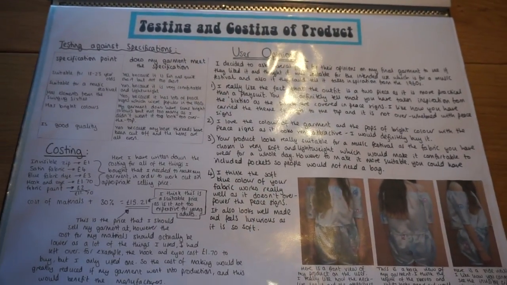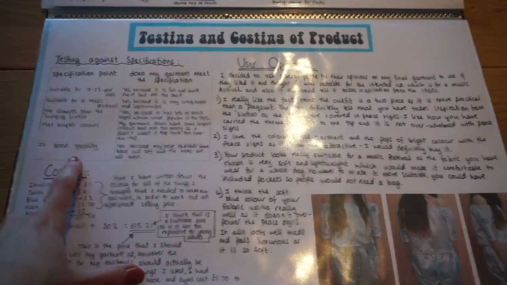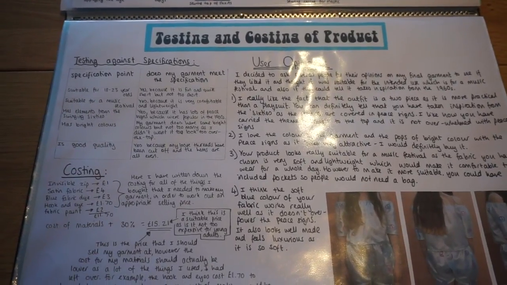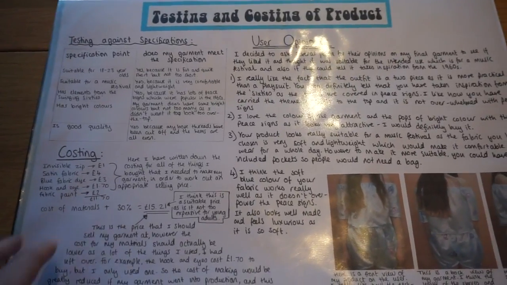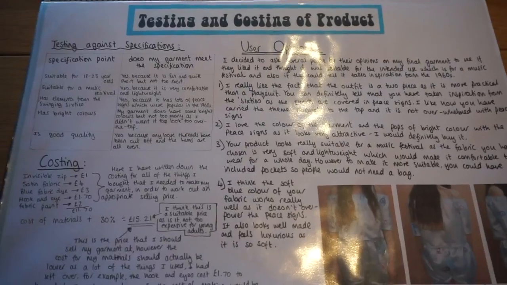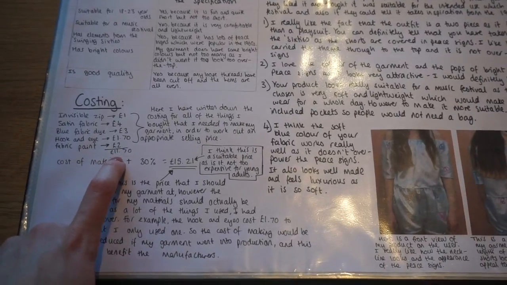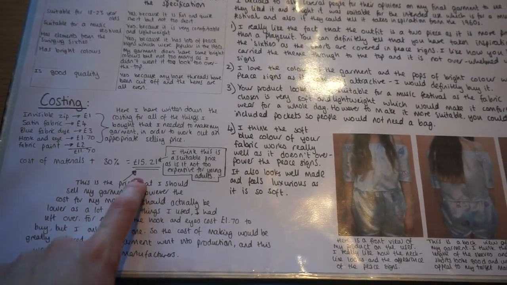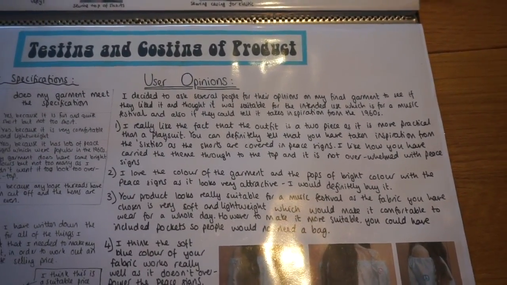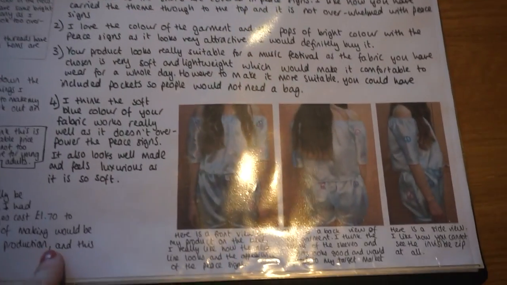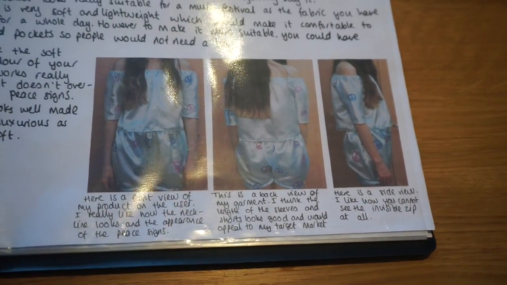Then I tested out my product. So I made some specification points that needed to happen in order for it to fit my brief. So was it suitable for 18 to 23-year-olds? Does it have elements from the swinging 60s? And I wrote about why my garment does fit the specification. I also wrote about costings. So I added up how much it cost to make my garment and then added on 30%, and this is what it could be sold at. And user opinions. So I got 4 different opinions from different people and wrote down what they said about my garment. And these are just some pictures of me wearing my garment from different angles.